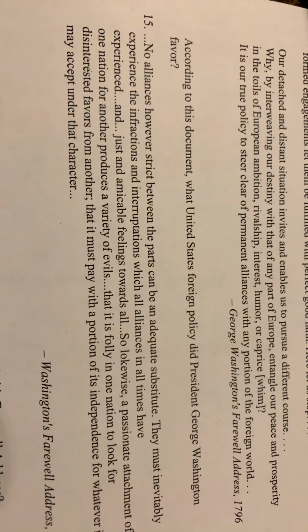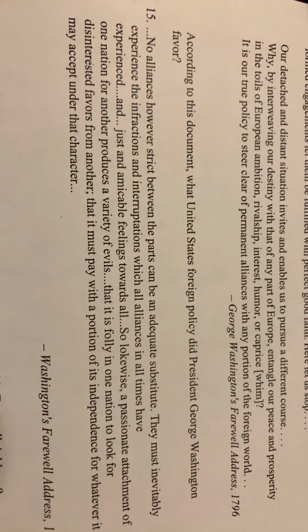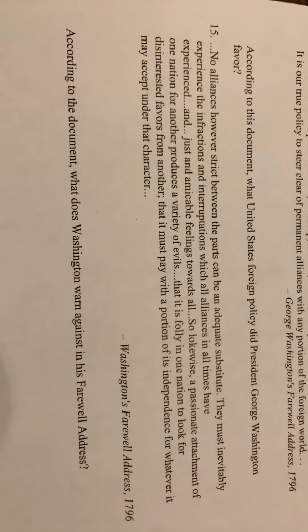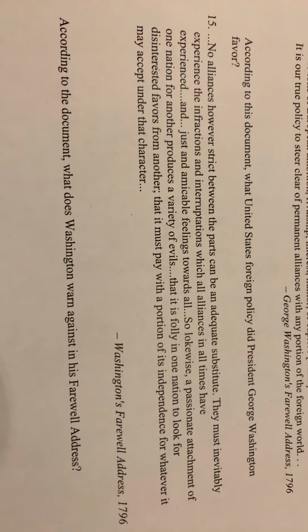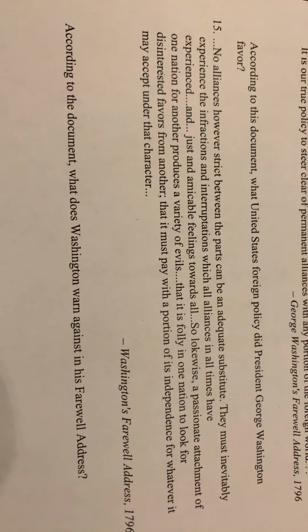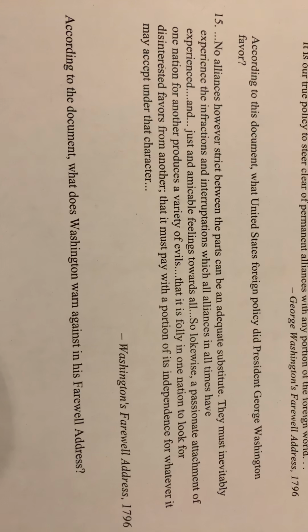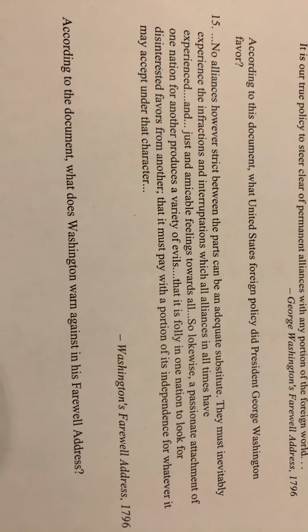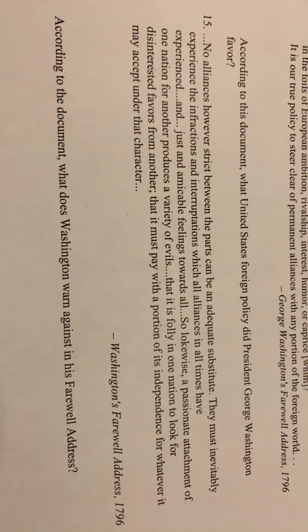According to this document, what United States foreign policy did President George Washington favor? Number 15. According to this document, what does Washington warn against in his farewell address?